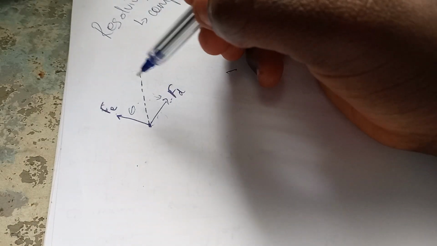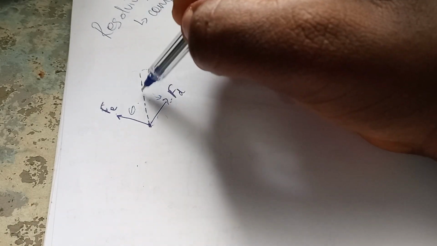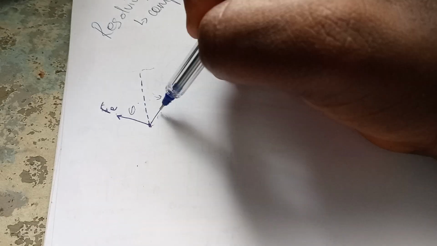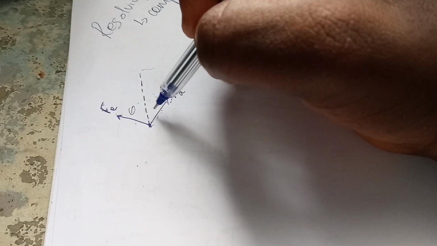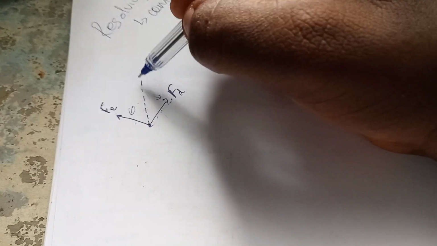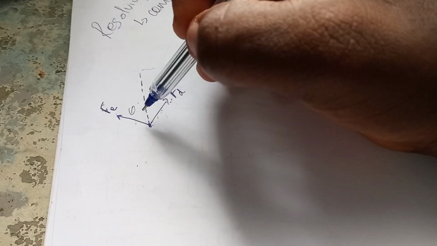So how do we know exactly? Because we know these forces will never be the same; they'll be slightly different or much more different. How do we know exactly the amount of this force, the magnitude of this force? That's why I said use the parallelogram rule.